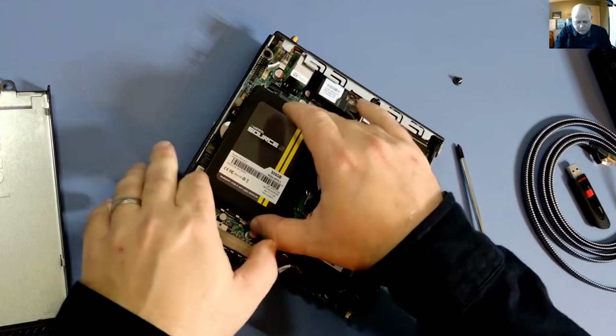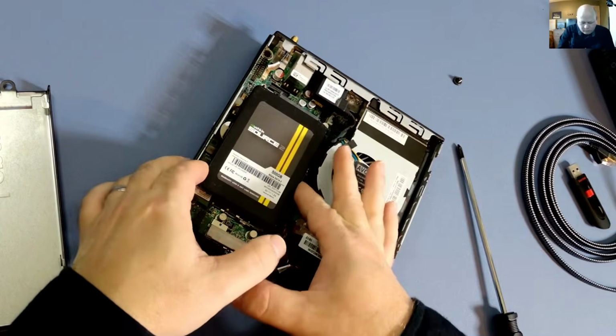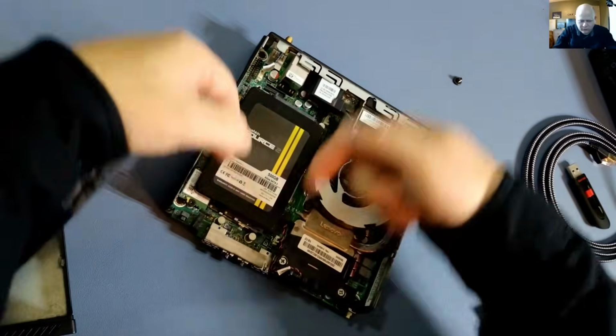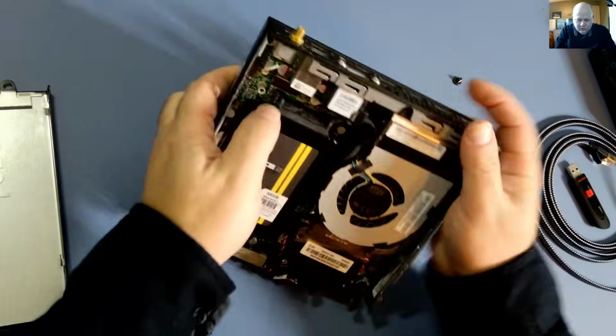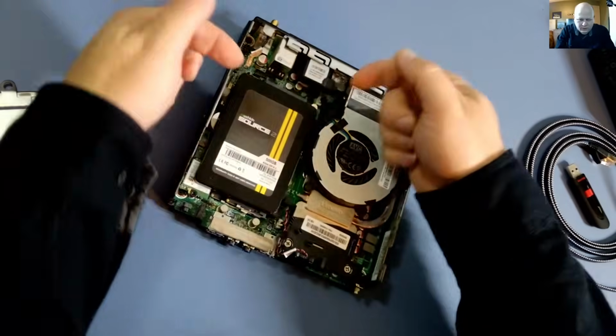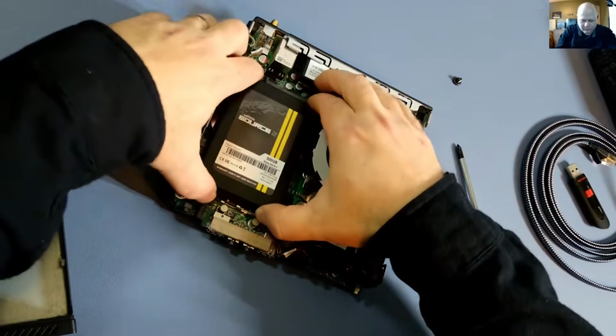I'm going to go ahead and pull that out. It just needs to pull straight away from, you can see there is a port that is plugged into here. We're just pulling it straight out this direction.